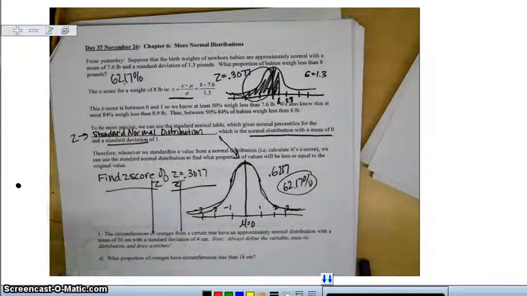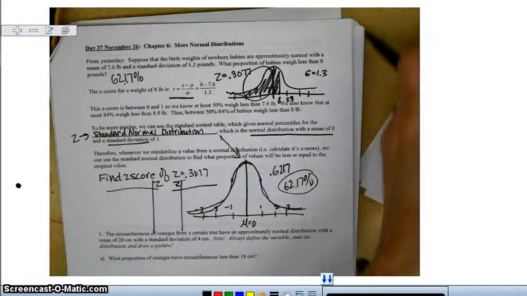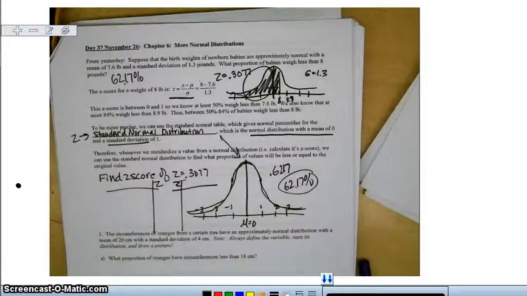All right, so now the circumference of oranges from a certain tree have approximately normal distribution with a mean of 20 centimeters and a standard deviation of 4 centimeters. And the little note, we always want to define the variable, state its distribution, and draw a picture. That is how we start with this.